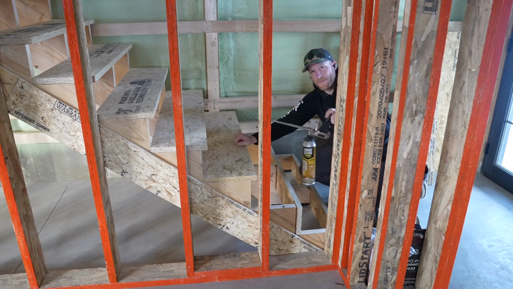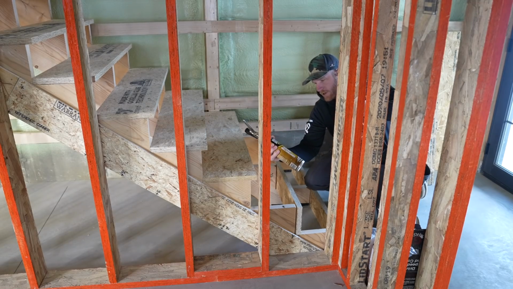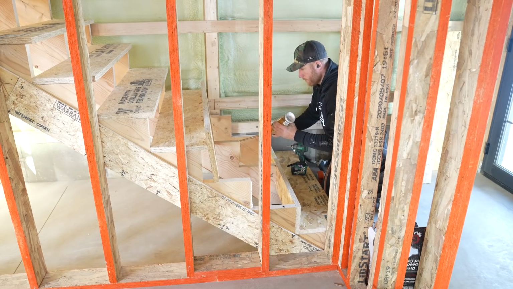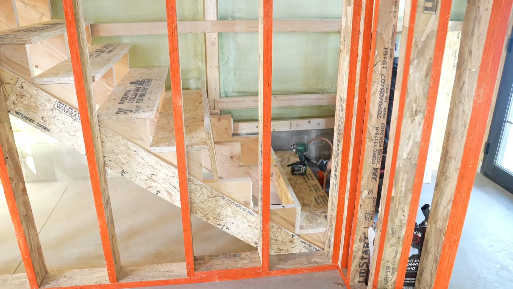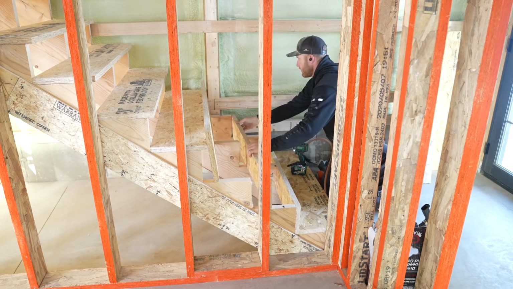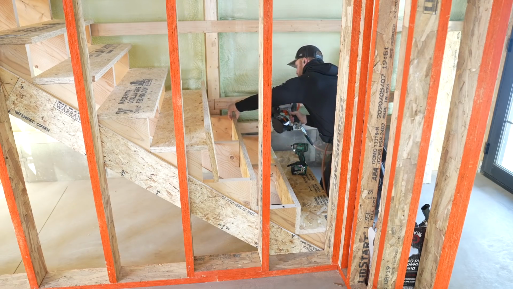So I'm using the same adhesive, the subfloor glue. This is basically for subfloor, drywall, foam panels. It's a polyurethane foam, and it just works really good. Dude, this is so much better than using PL or whatever crap adhesive out of a tube. This is so much nicer, dude.